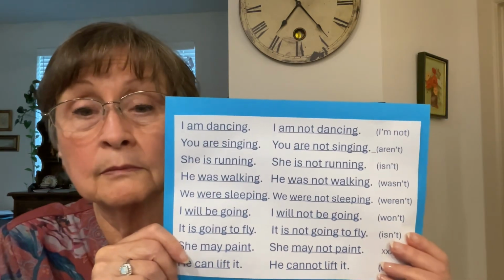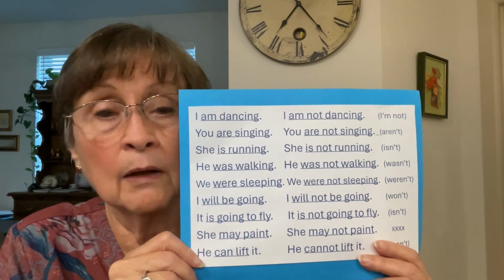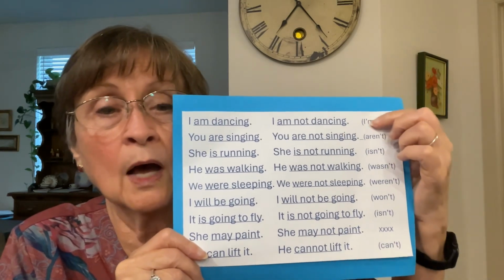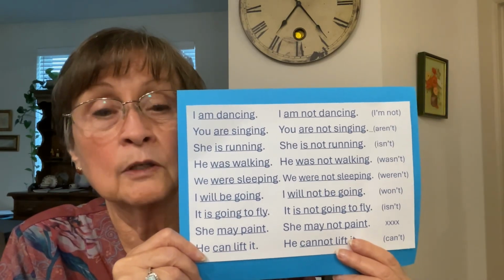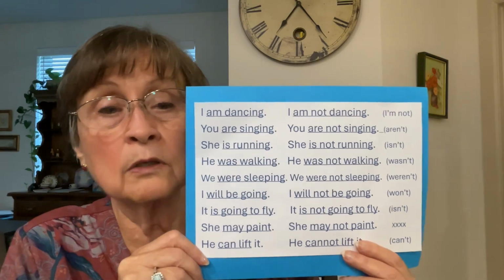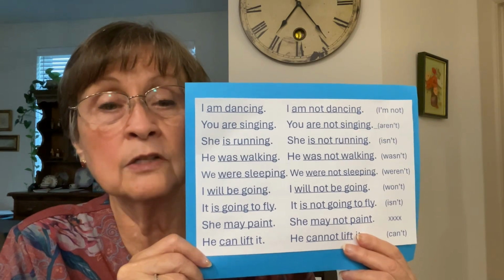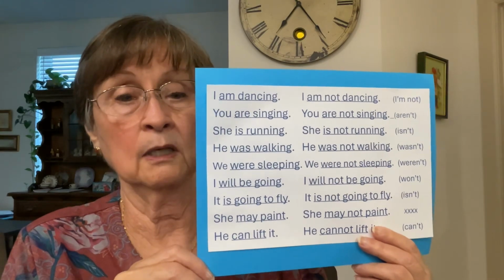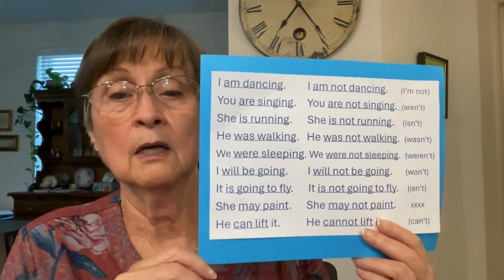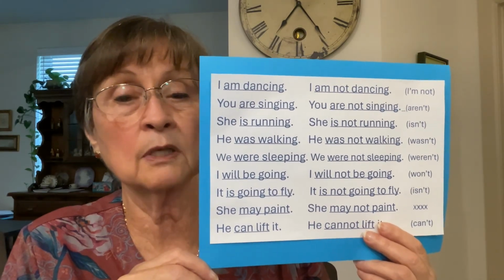So I want to show you what happens though. In some sentences, there's already a helper. I am dancing. I am not dancing, or I'm not dancing. We can use a contraction, but just with I'm. You are singing. You are not singing. And you can change are not to aren't. You aren't singing. She is running. She is not running. She isn't running. He was walking. He was not walking. He wasn't walking. We were sleeping. We were not sleeping. We weren't sleeping.